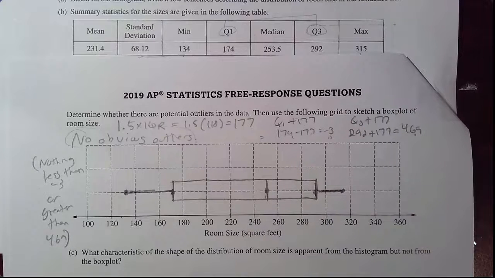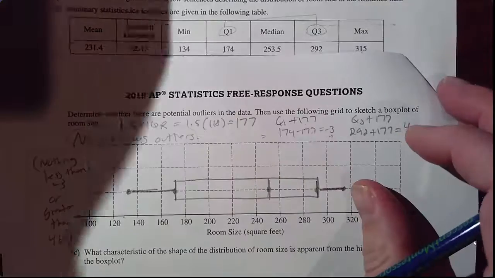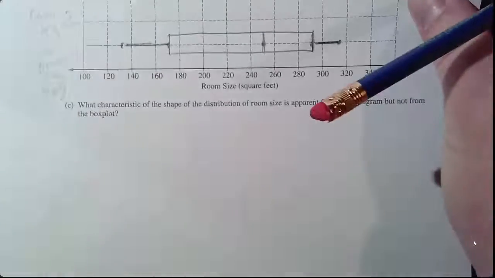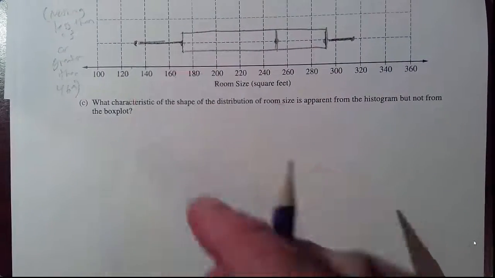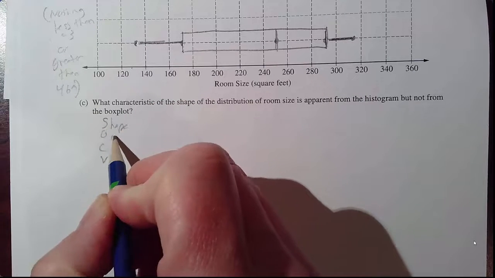Finally, it says, what characteristic of the shape of the distribution of room size is apparent from the histogram, but not apparent from this box plot? So again, when we talk about characteristics of the distribution, we're talking about SOCV: shape, outliers, center, and variability.